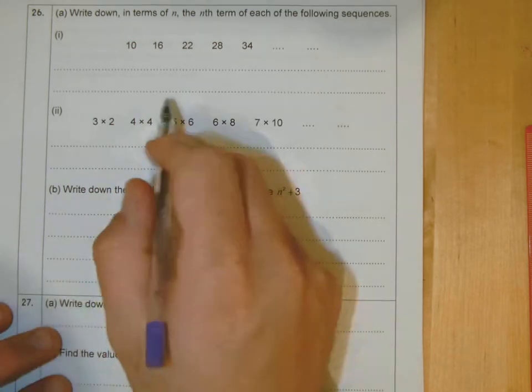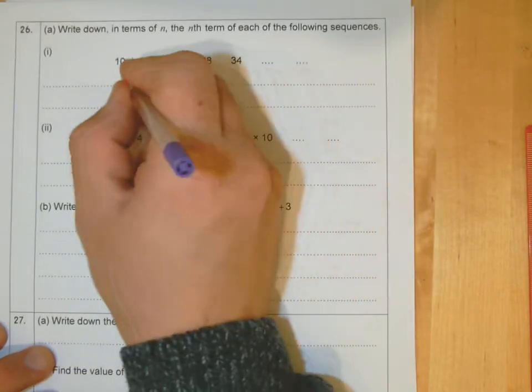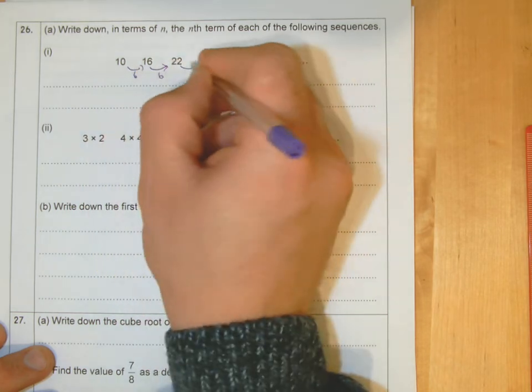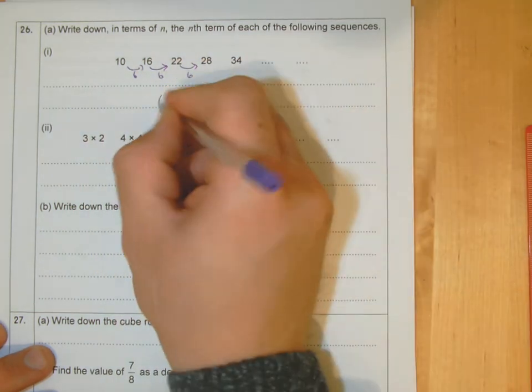Okay, question 26, the nth term here. So again, you look at the gap, right? So what's the gap here? Is it 6 going up in 6s? I think it is, isn't it? 6s. So we're going to write 6n, yeah?